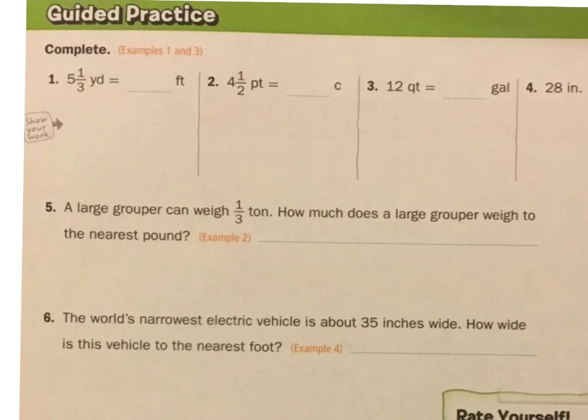Okay, this is the guided practice for 4.5. We want to be converting measurements. So this first one is yards to feet. We want to find out how many feet we have in 5 1/3 yards. So I'm going to make this into an improper fraction. 5 times 3 is 15 plus 1 is 16 over 3, and that's yards.